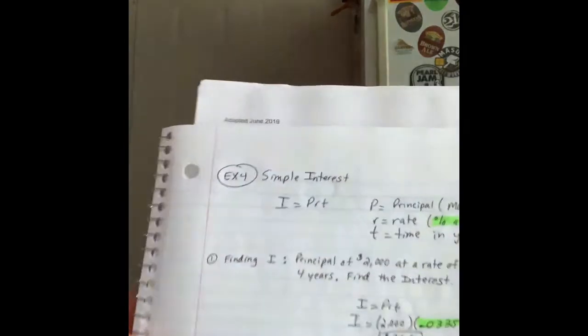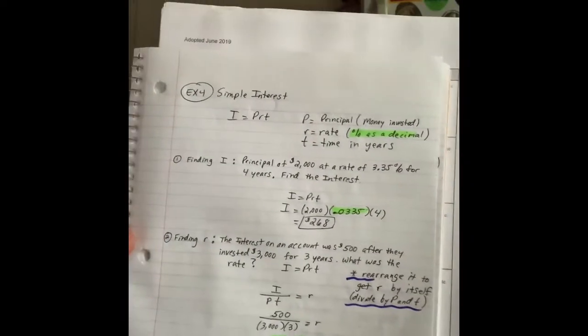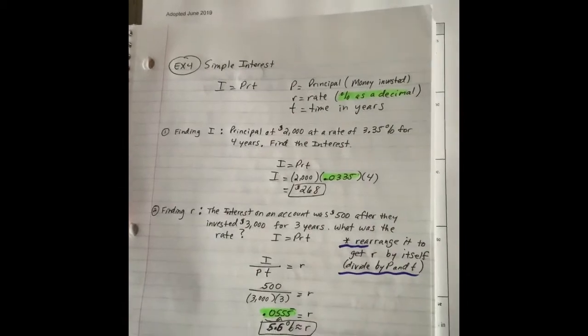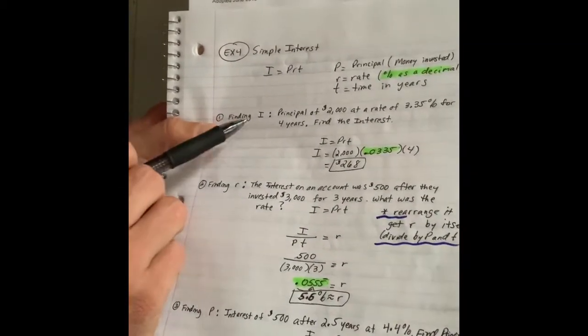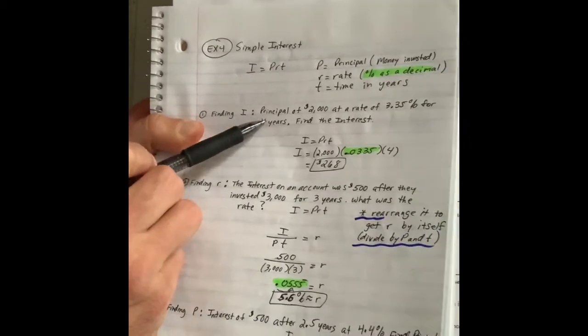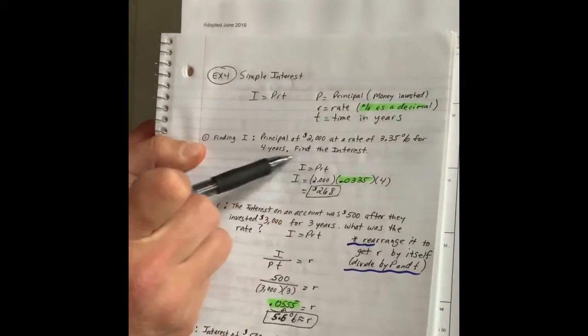All right, the last two, simple interest and compound interest. If you remember, I equals PRT, simple interest formula. The thing about the simple interest formula is they can ask you to either find the interest. That means they gave you the principal, the rate, and the time.